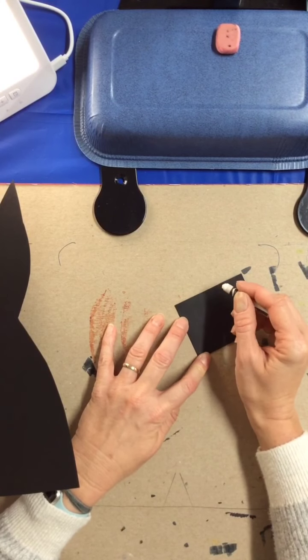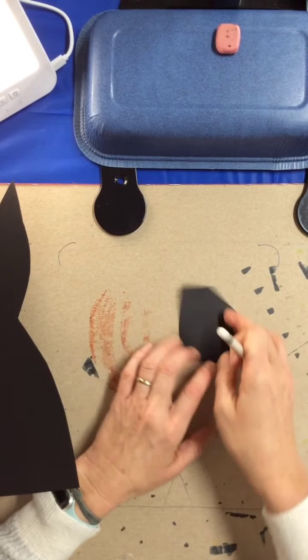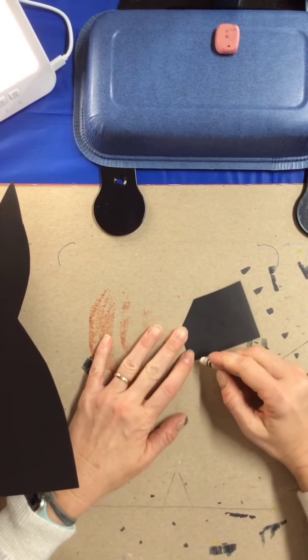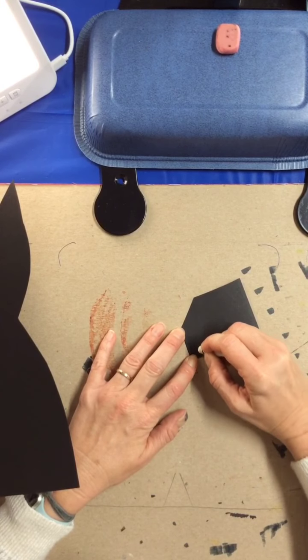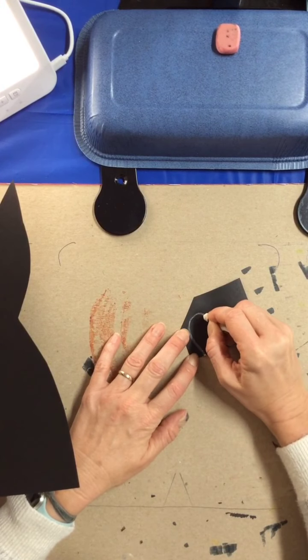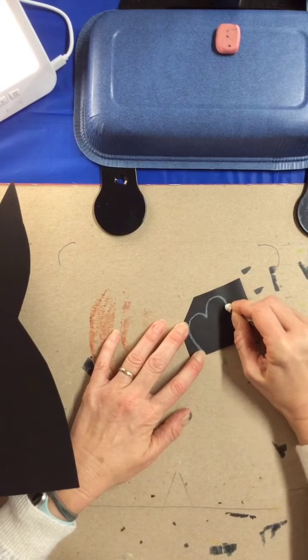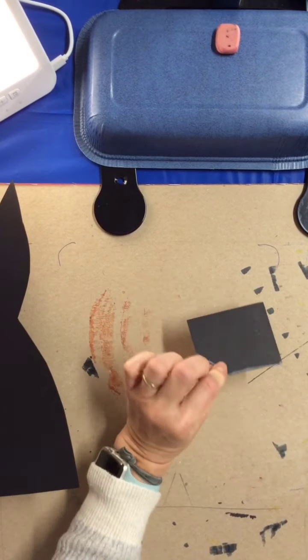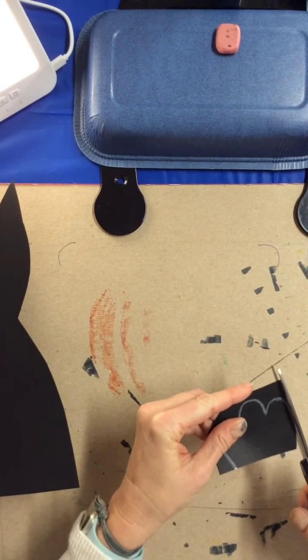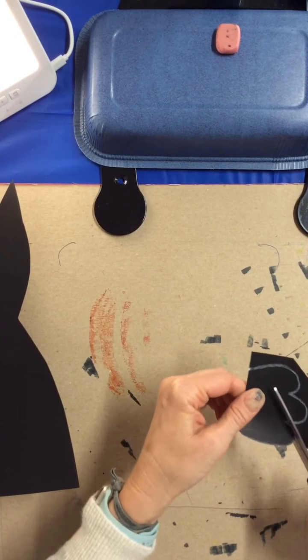You are going to make a bumpy line. So I'll draw it this way. I'm going to start at the edge, and I'm going to go up, and I'm going to go 1, 2, 3. And I'm going to keep it folded. And then I'm going to cut out.